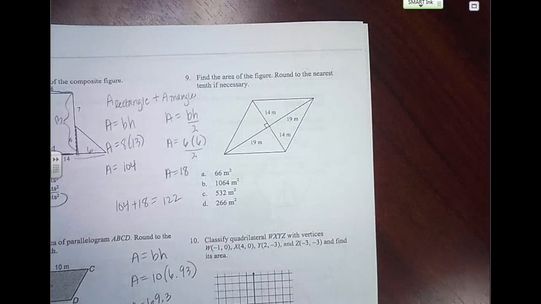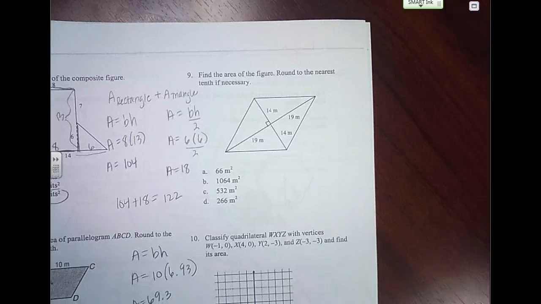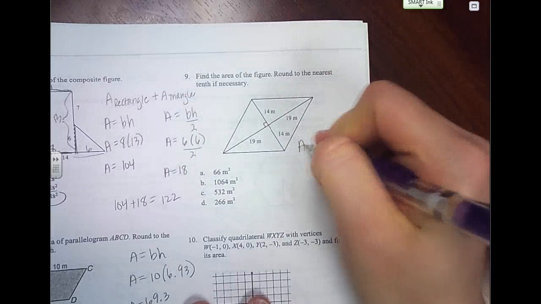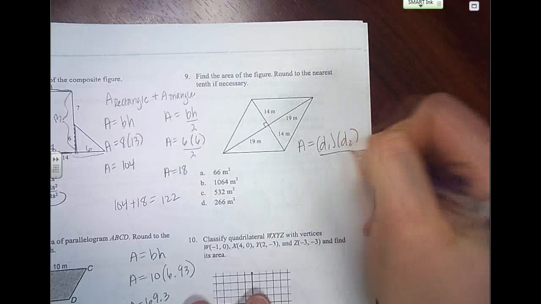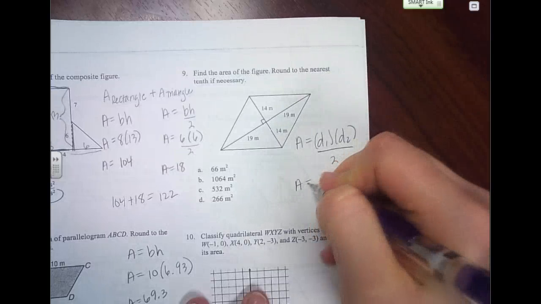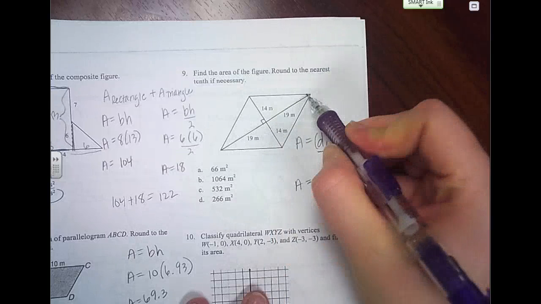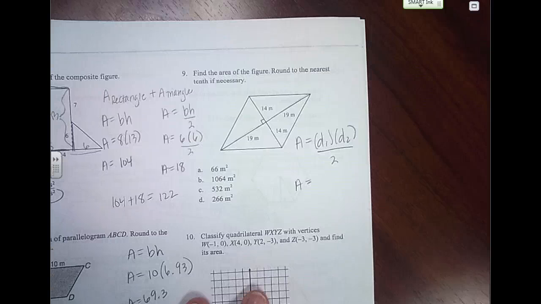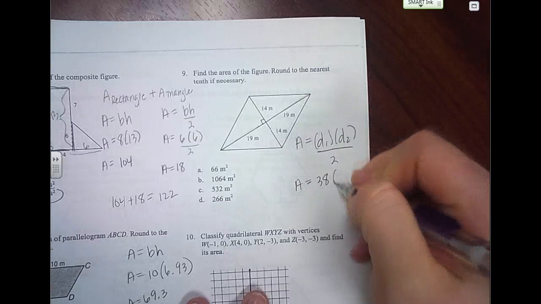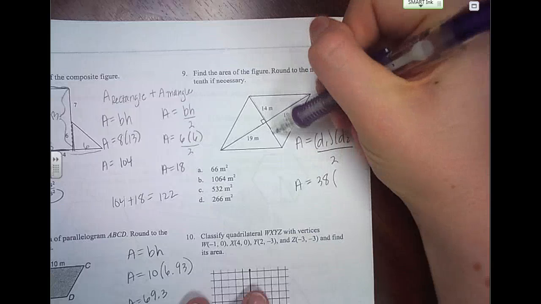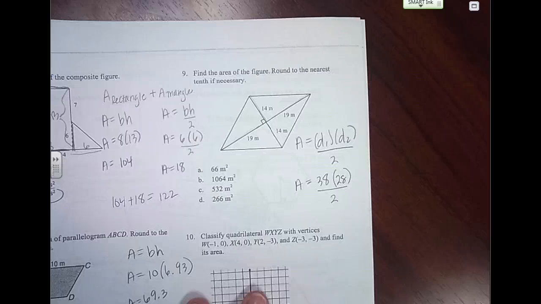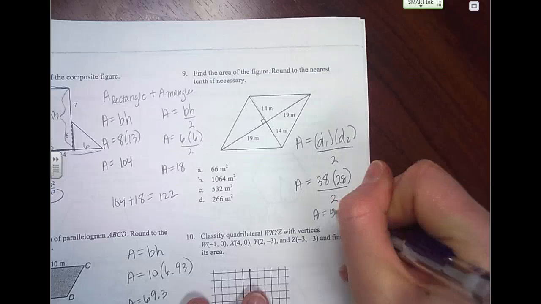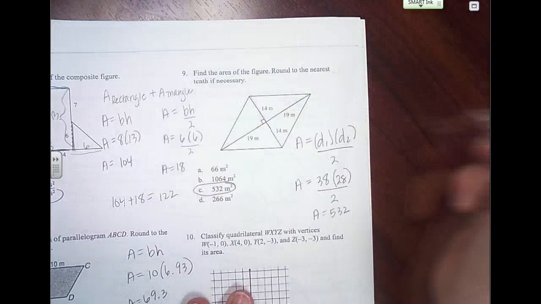Number 9, find the area of the figure. So this is a rhombus. Rhombus is diagonal 1 times diagonal 2 divided by 2. So diagonal 1, I have 19 plus 19, which is 38. Diagonal 2, I have 14 plus 14, which is 28. And we're going to divide by 2. So 38 times 28 divided by 2, 532 meters squared.